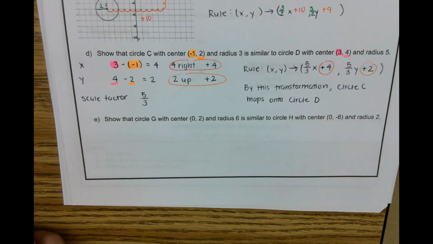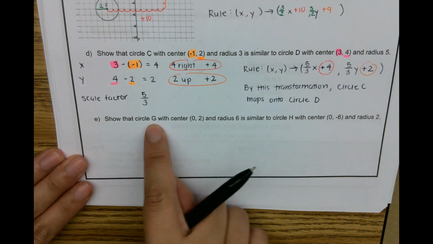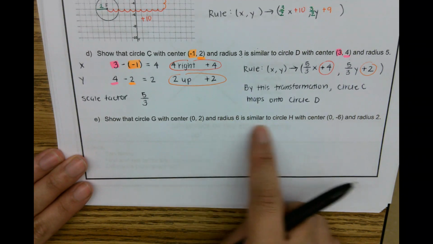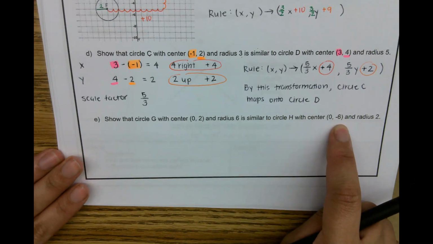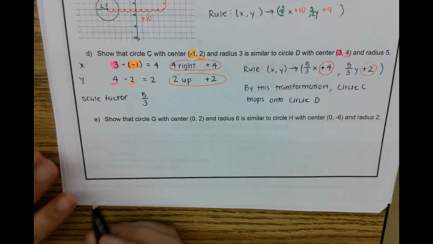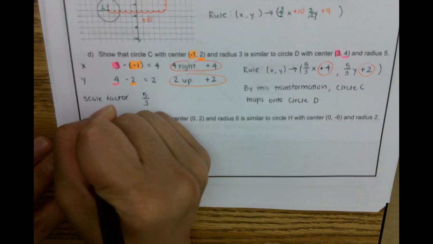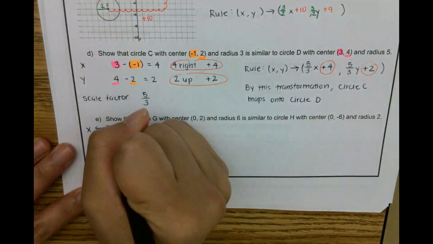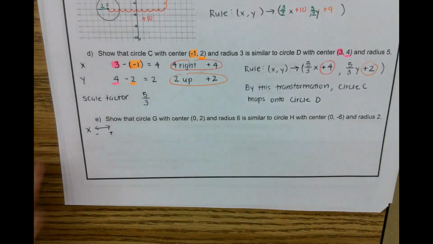So I'm going to start here. Circle G has a center of 0, 2 and a radius of 6, and is similar to circle H with center 0, -6 and radius 2. Starting with how x moves. x, again, always moves left and right. If it's right, it's positive. If it's left, it's negative. So I'm going to take the x values.